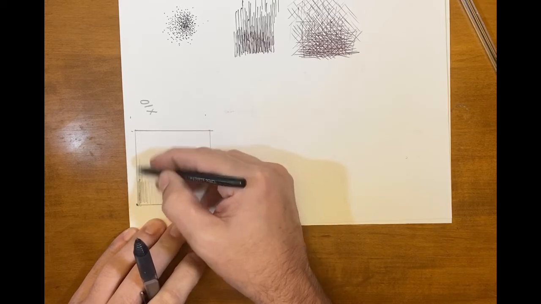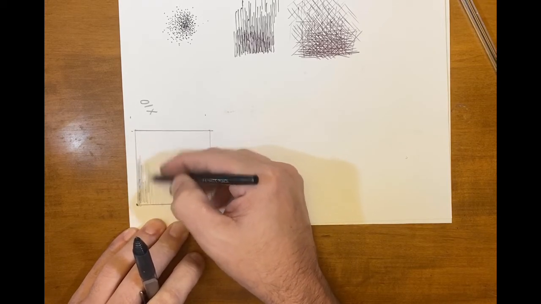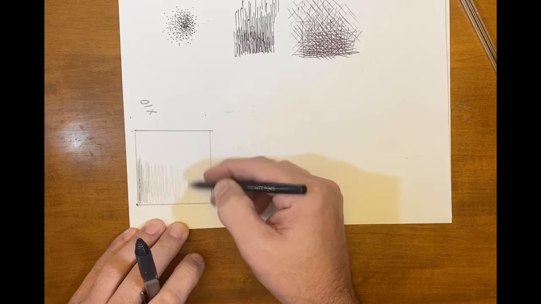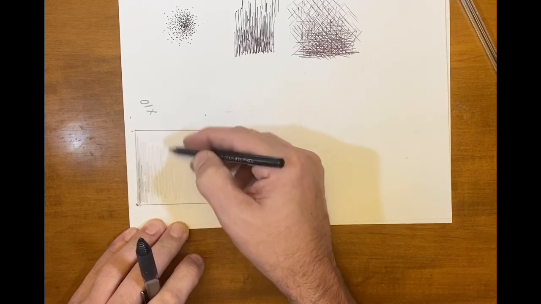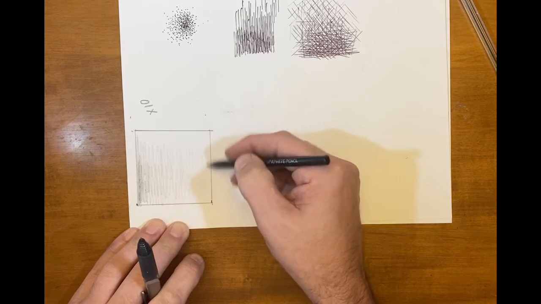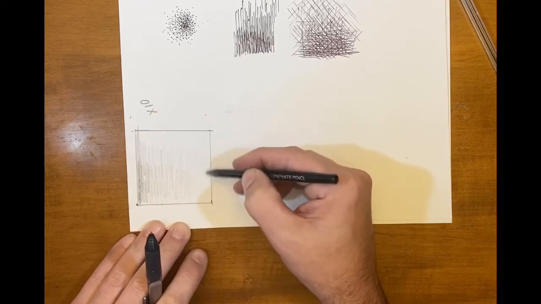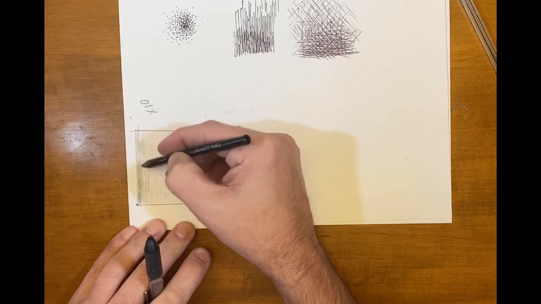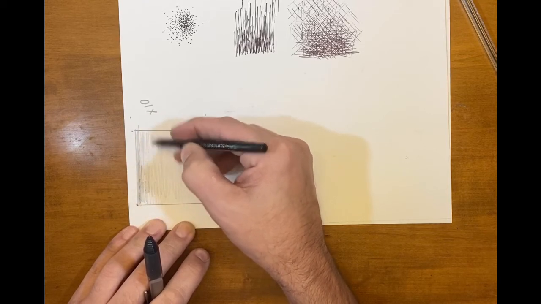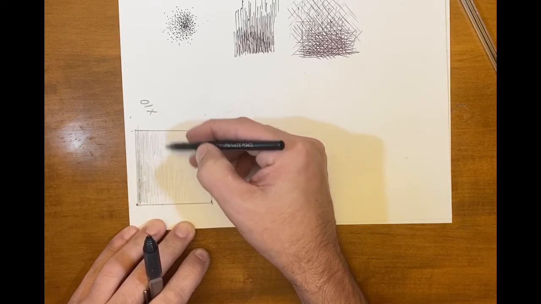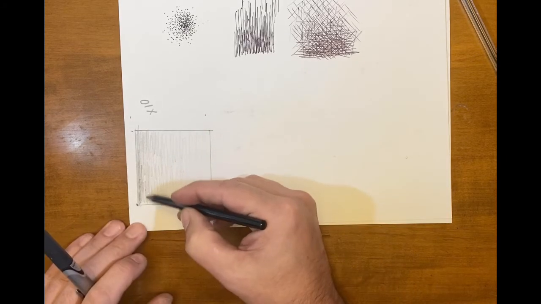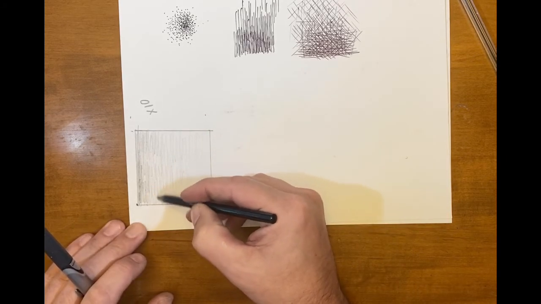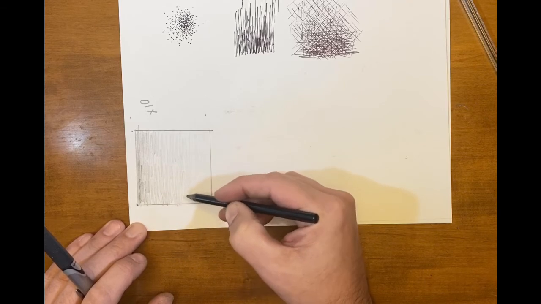Here's the way I found this works best. Don't overcommit to the darkest dark or the lightest light. Kind of fade it in. You're going to want this edge to be pure white, and you're going to want this edge to end up being your 10. So here's going to be the trick: figuring out how to make that consistent.